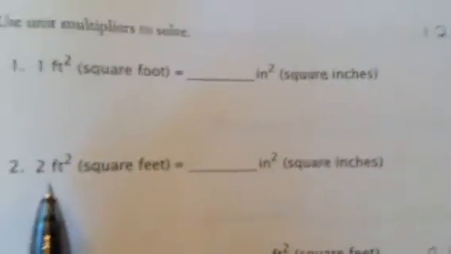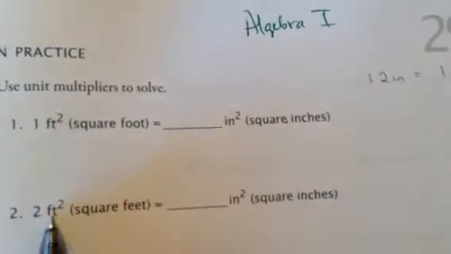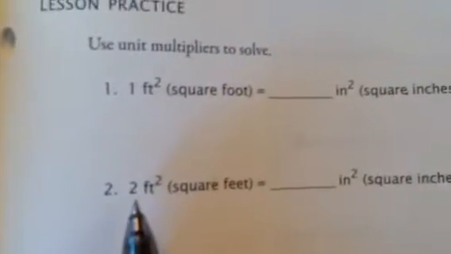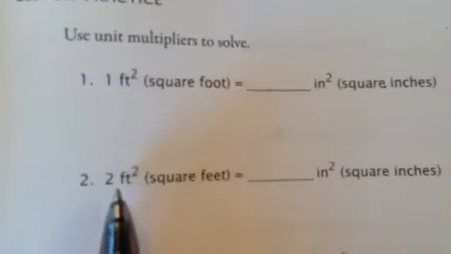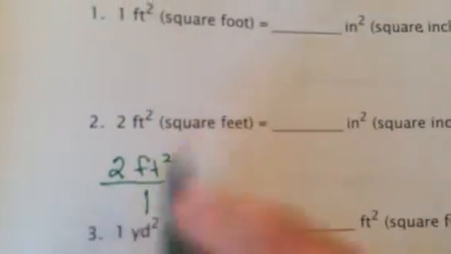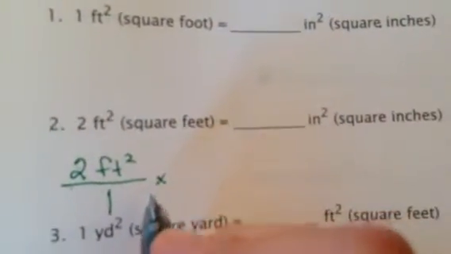Let's look at this first one. It wants 2 square feet, and it wants you to convert it to square inches. So here's what you're going to do. Even though you might be able to do this in your head, I want you to show your work. You're going to start with what you know. And I'm starting with 2 square feet. And remember what that means? That means like feet times feet. So basically I have 2 feet on the top over 1. So start with what you know, put it over 1. And you can always multiply by 1.